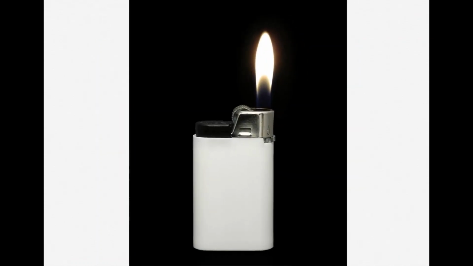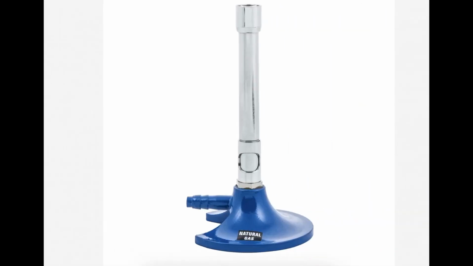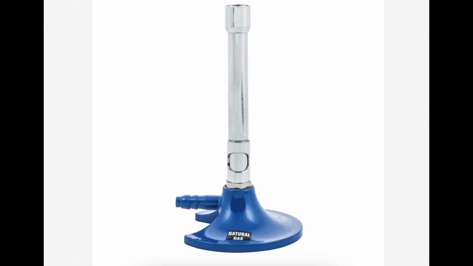Lighters contain liquid butane under pressure, and that is converted to a gas before it is combusted to produce that flame. Bunsen burners in the lab, the gas that is supplied to these Bunsen burners is a mixture of butane as well as other short chain alkane gases, and that is what is combusted to produce the flame that we use to heat a lot of chemical reactions.